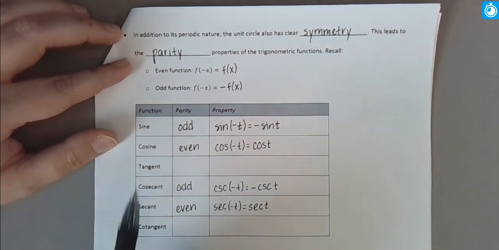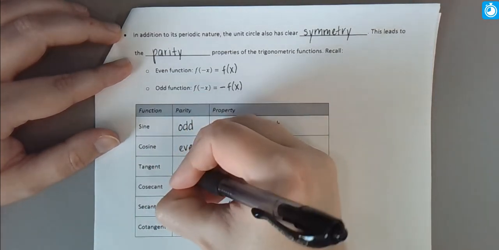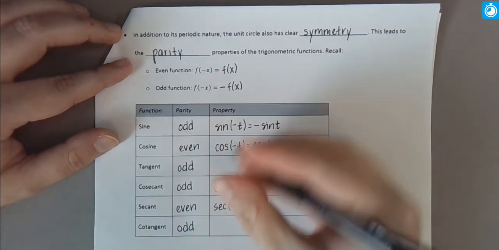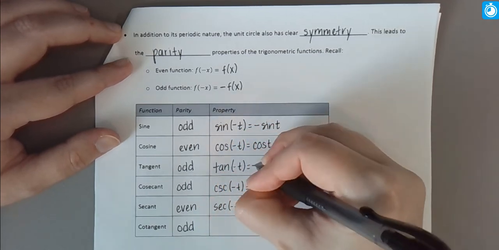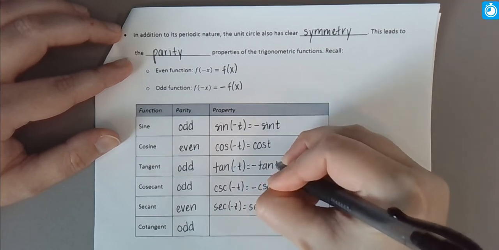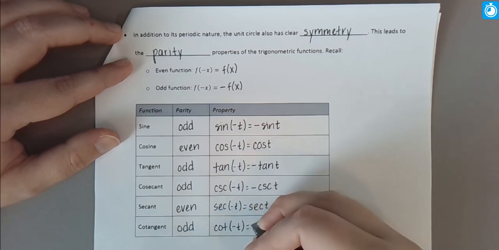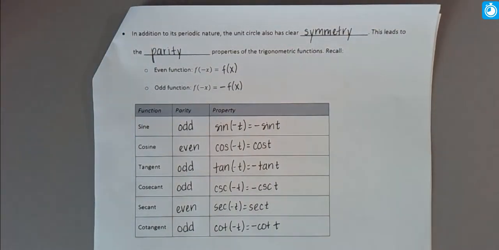Now, tangent and cotangent combine sine and cosine, and in general, when we combine the odd and the even, the result is going to be odd. So both tangent and cotangent are going to be odd functions. So tangent of negative t is equal to negative tangent of t, and cotangent of negative t is equal to negative cotangent of t. And again, we'll look at these in a little bit more depth once we start graphing the individual functions and look at their individual graphs. We'll look at that a little bit more closely.